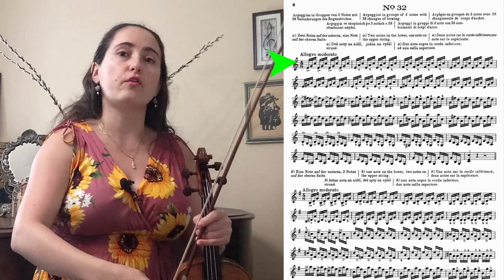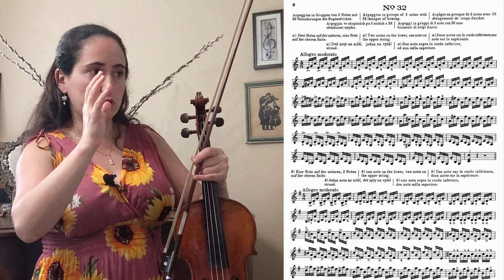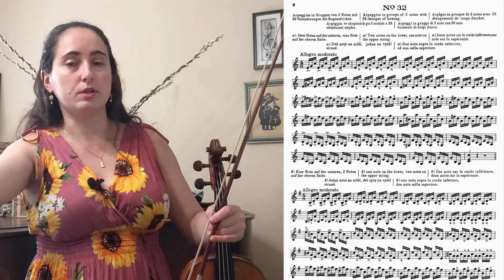Okay, so I've actually been working from book 4, numbers 32, 33, and 34, because the piece that I'm currently working on has a lot of very tricky string crossings, and what really helps is that Sevcik helps to identify the different patterns. So for example, in letter A of number 32, we have groups of 3 notes, and Sevcik puts 2 notes on the lower string, 1 note on the upper string, always like that.